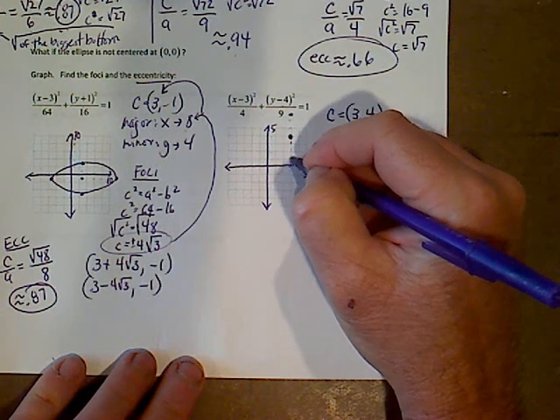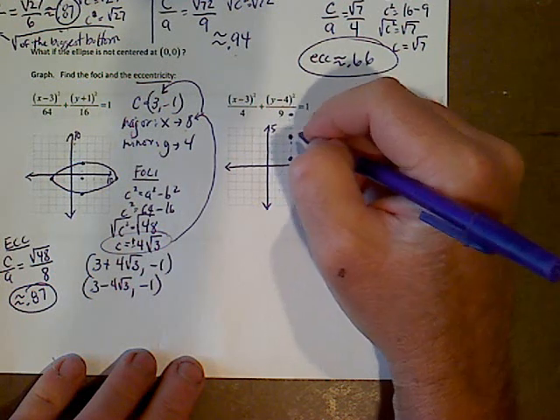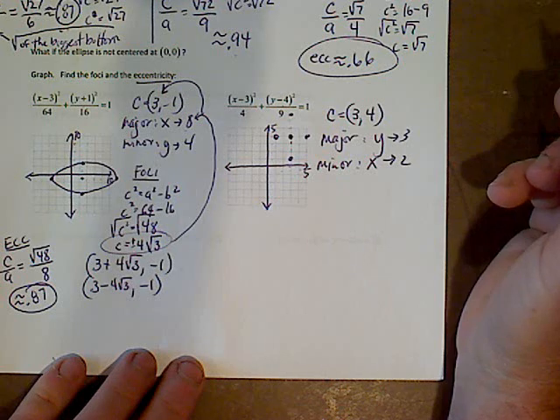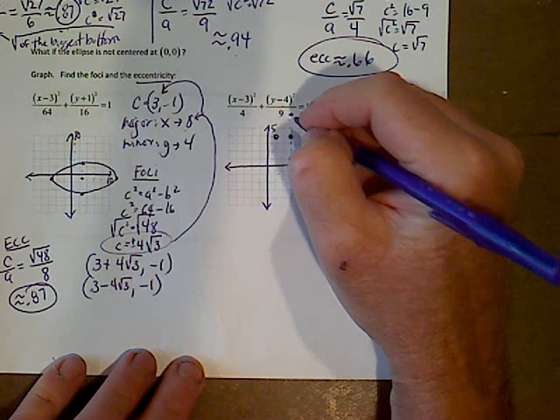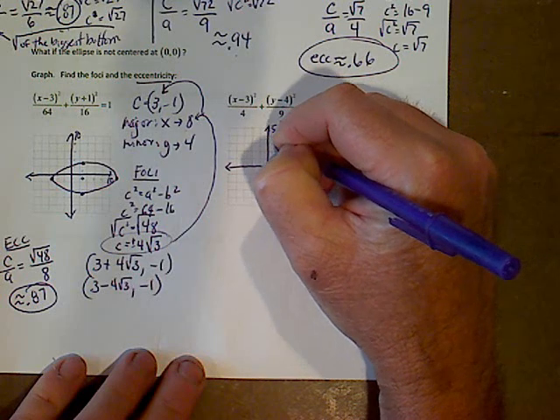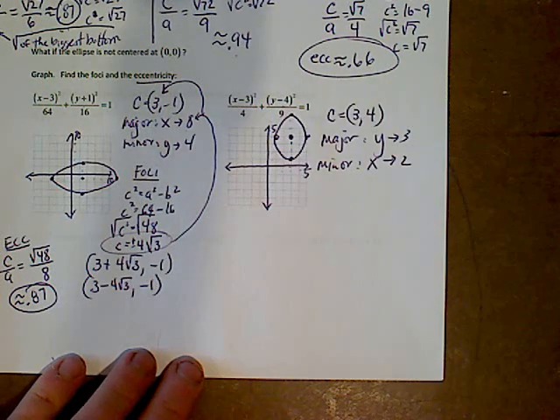Down 1, 2, 3. And then your minor axis, go 2 to the right and 2 to the left. Okay, in the x direction. And then you just go ahead and make your ellipse. Okay, pretty simple to do.